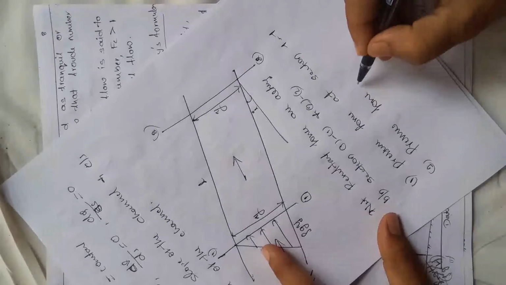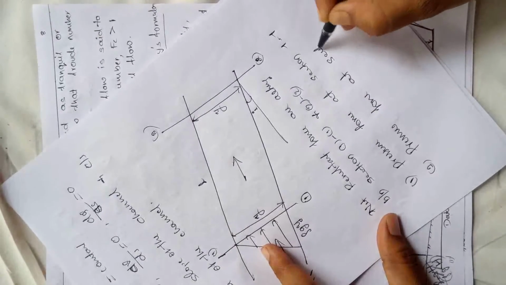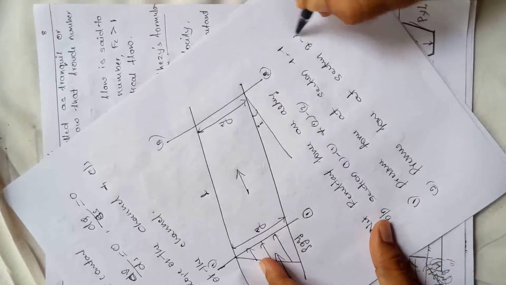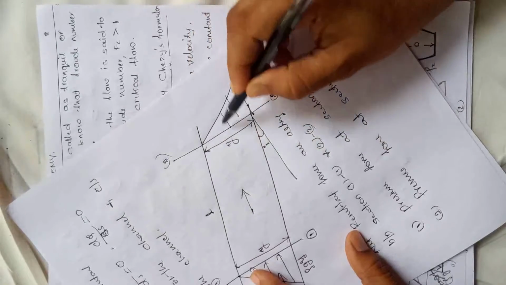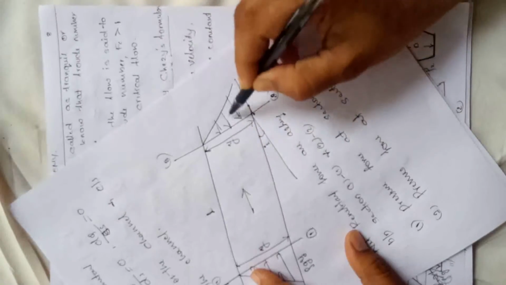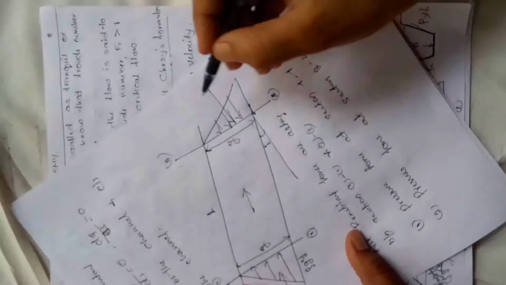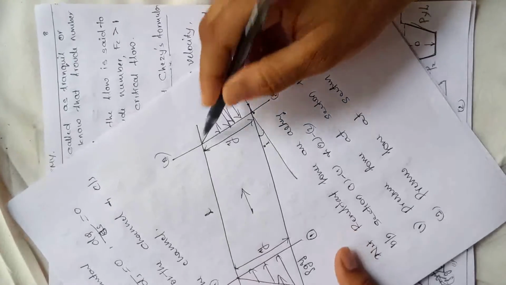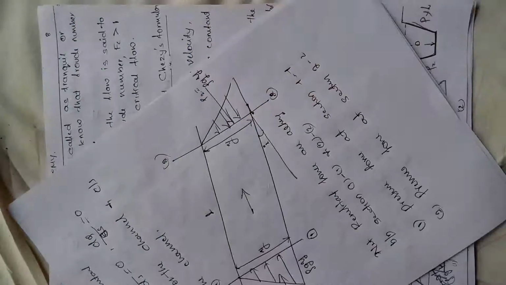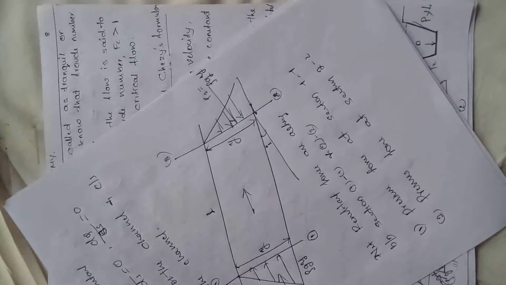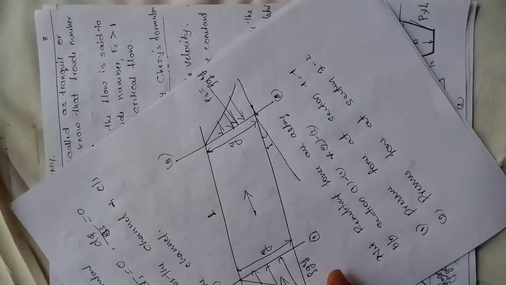And next, the pressure force at section 2. Here also the pressure force is acting. This is rho g and the depth is also y, so P2 is also equal to rho g y. The P1 is equal to rho g y at section 1 and the pressure at section 2 is also rho g y.